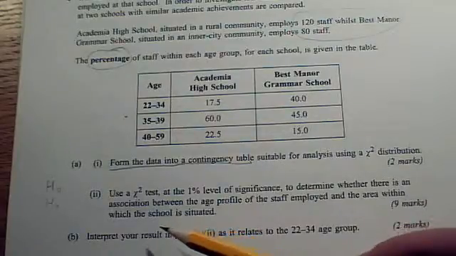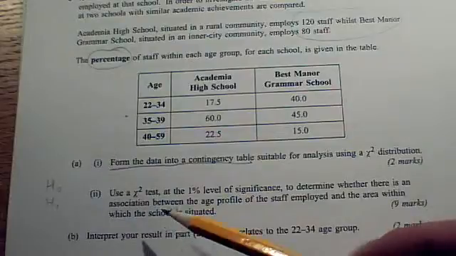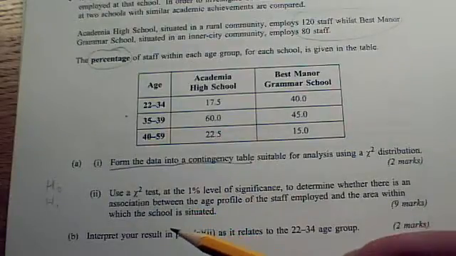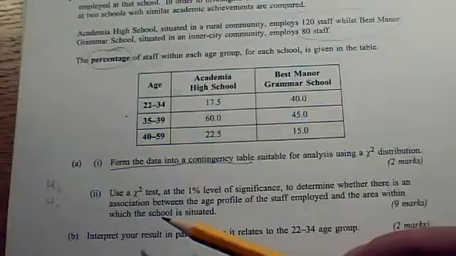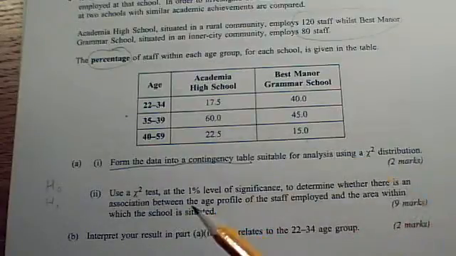Always be on the lookout for the two things that may arise. Does it become a 2 by 2 table? Do you have to combine rows or columns because you have expected frequencies of less than 5? Always be on the lookout for those.